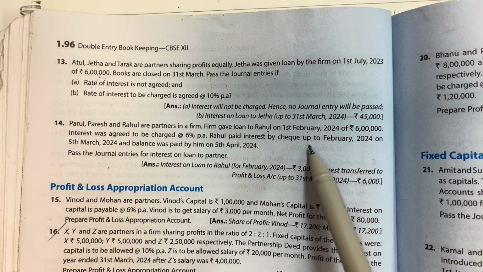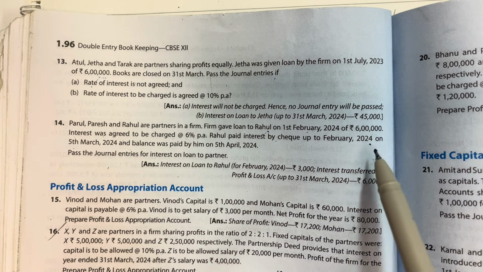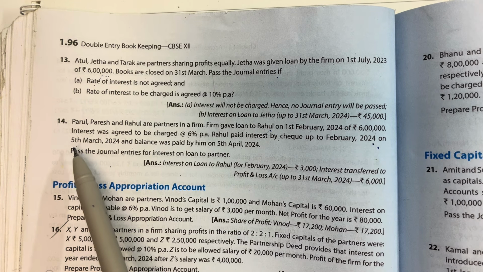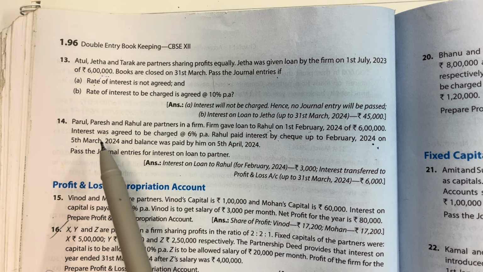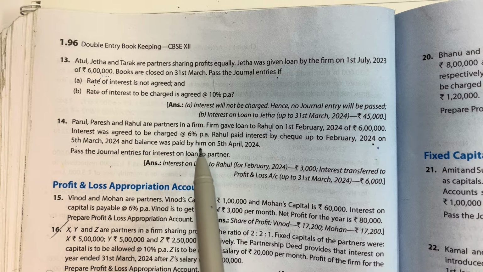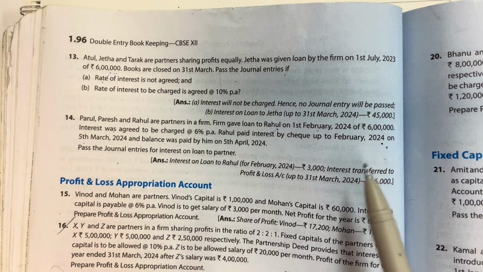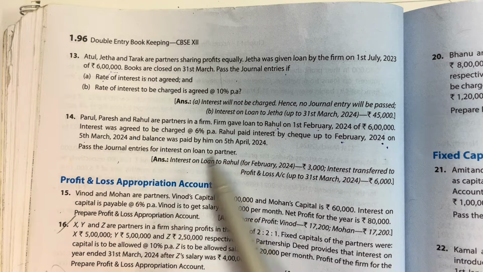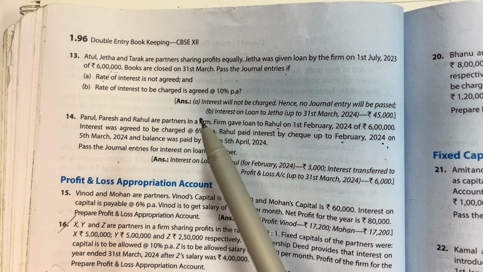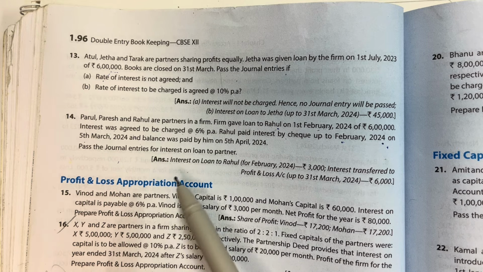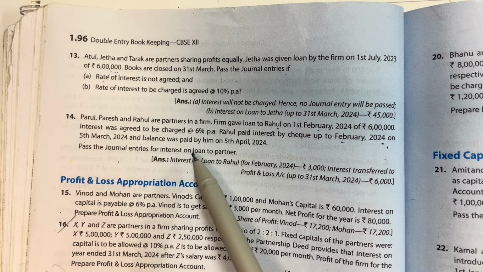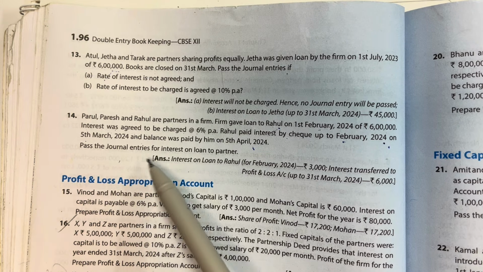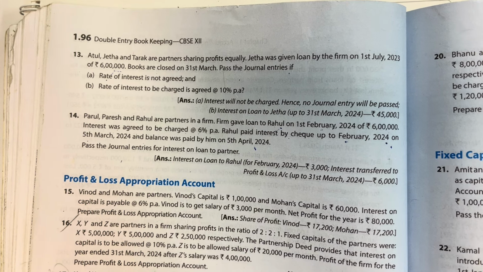Rahul paid interest by check up to February. Okay, so he has paid interest by check only for 1 month, that's up to February, on 5th March, and the balance was paid by him on 5th April. Now the February interest Rahul has paid on 5th March, and the balance, that is the March interest, which accounts to the present financial year, Rahul has paid in the next financial year. He has paid on April 5th. Okay, so now pass the journal entries for interest on loan to the partner.